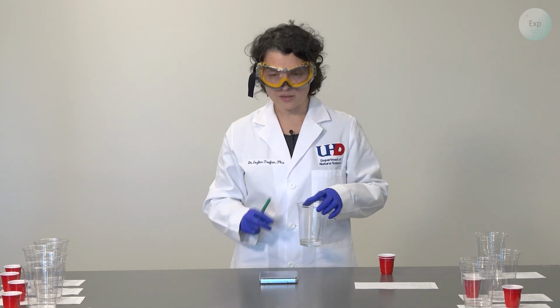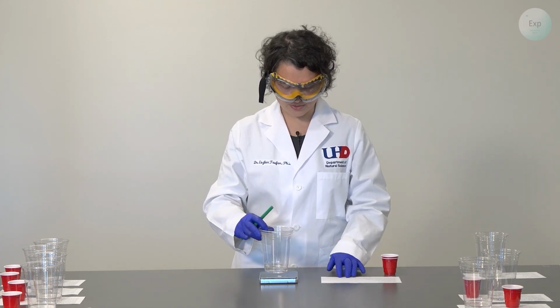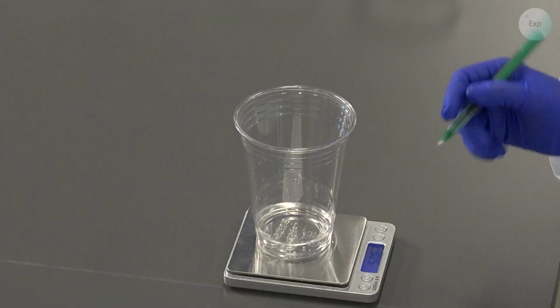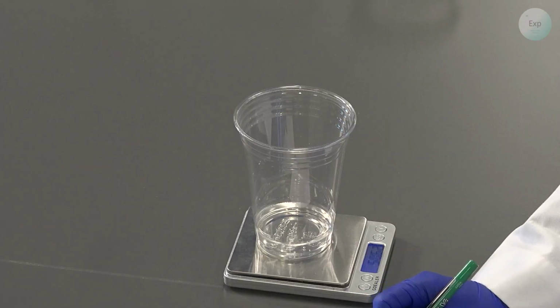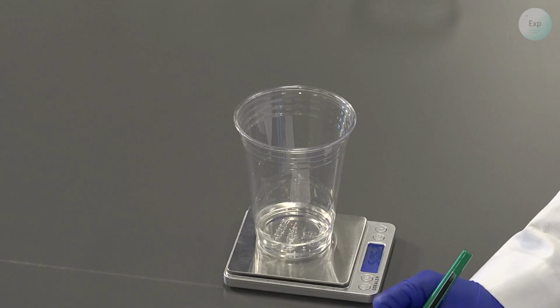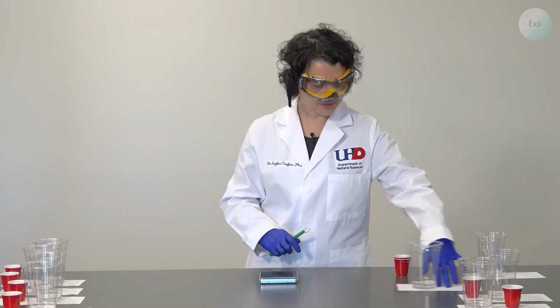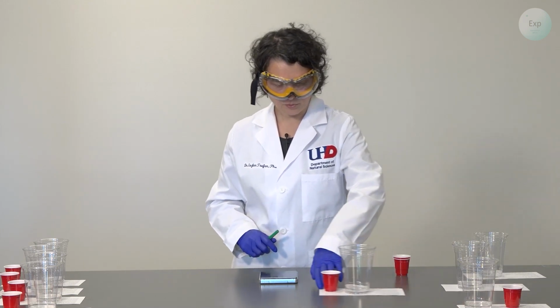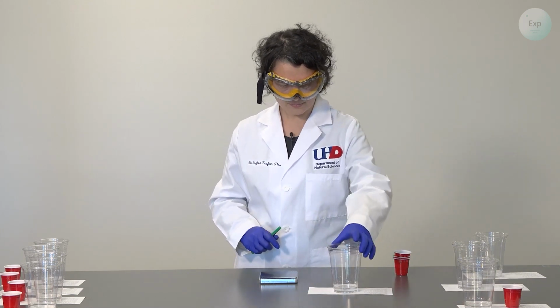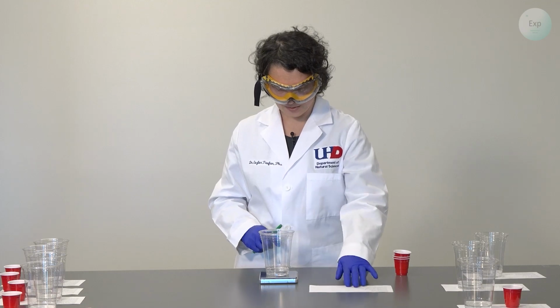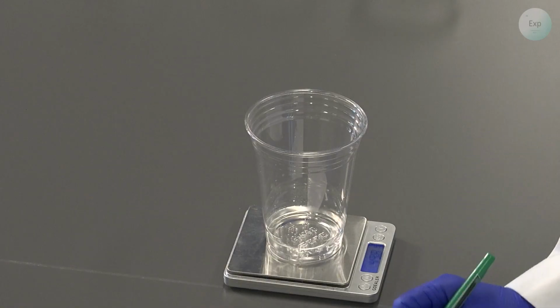I will start again with the scale at 0.00, place the cup on top, and record my new mass, which in this case is 50.62 grams. When I'm ready, I set it aside and slide it back. For experiment 3, I'm going to do the same thing. Place it on a scale and record the mass, which is 49.81 grams.